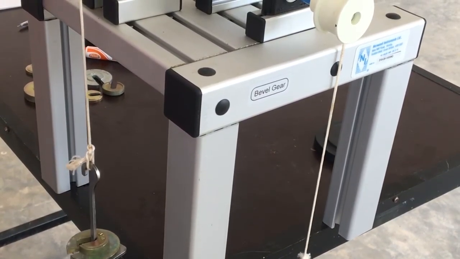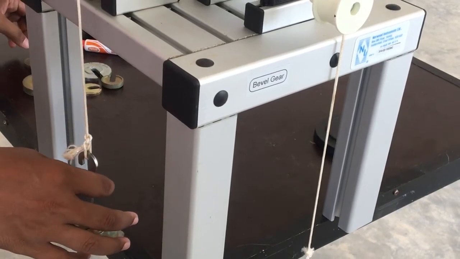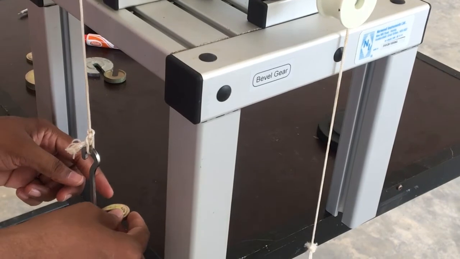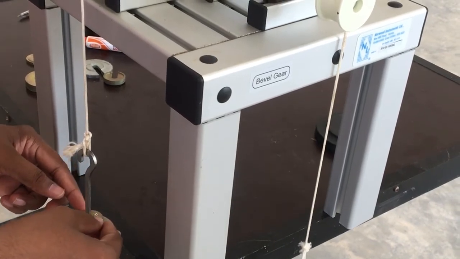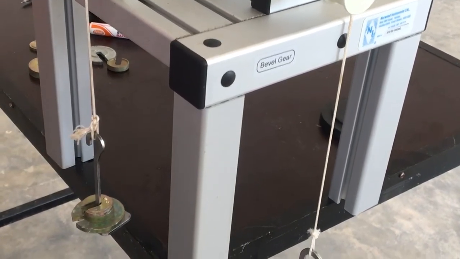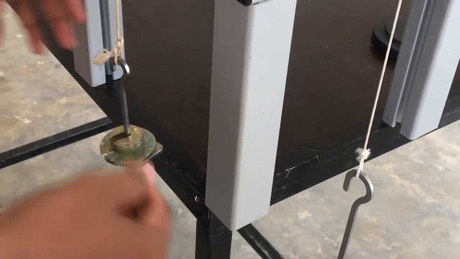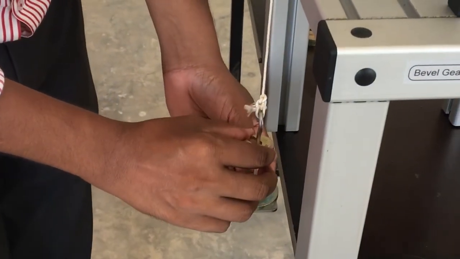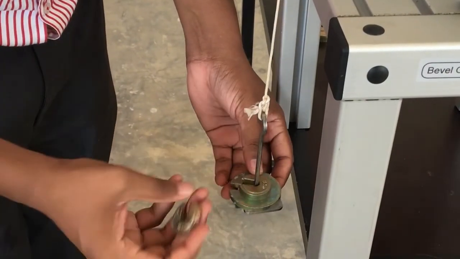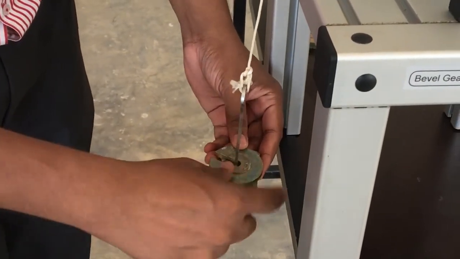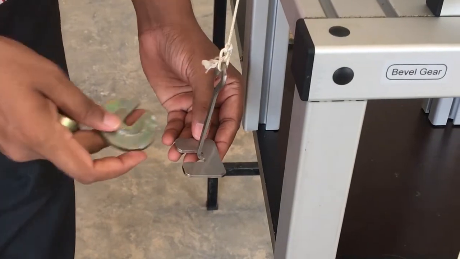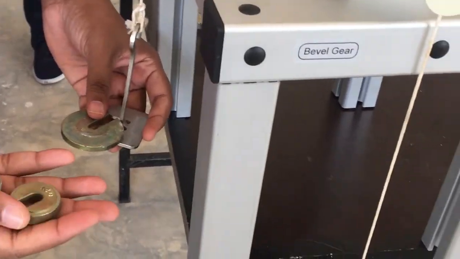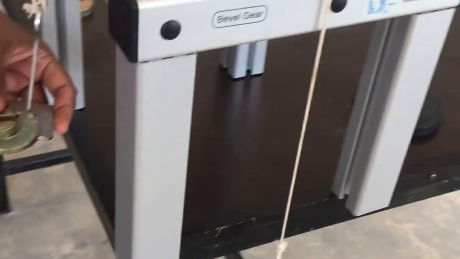Not moving. I am going to add 0.1 Newton. Yes, it's moving. So what is the minimum value? Total 0.5, 1 Newton, and 1.2 and 1.3.